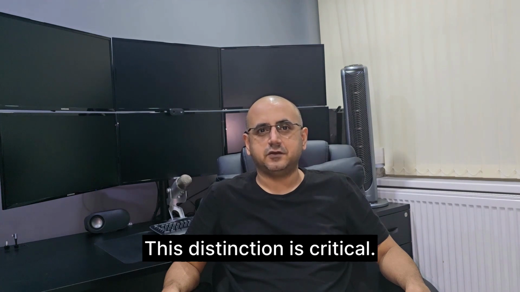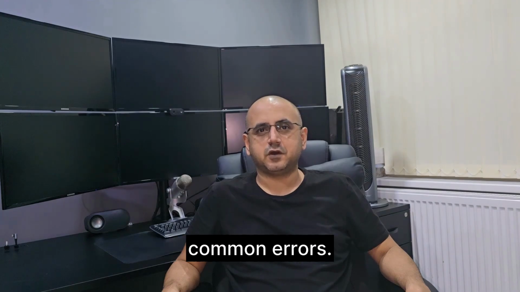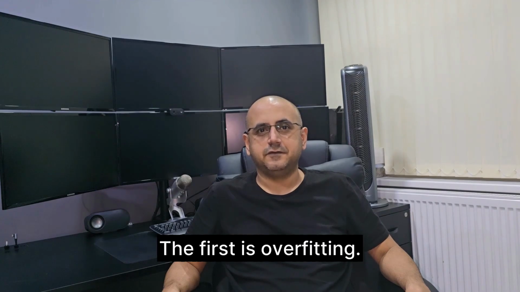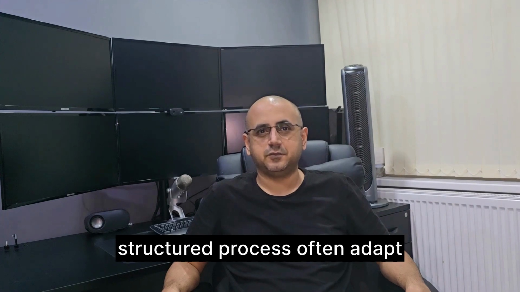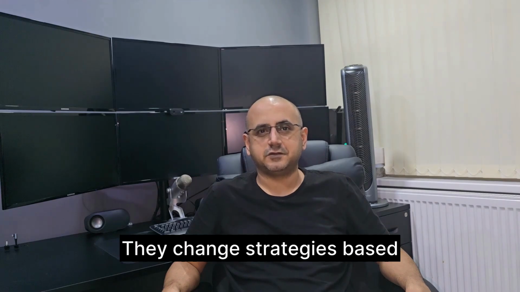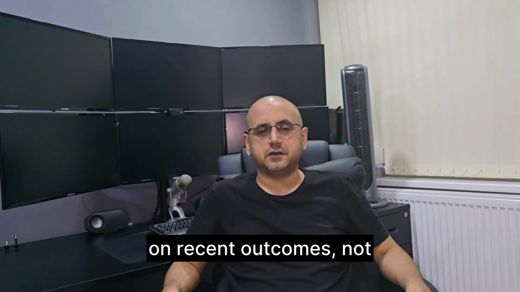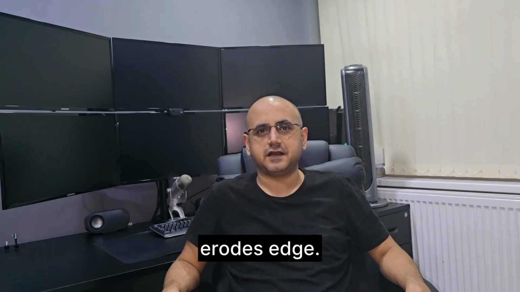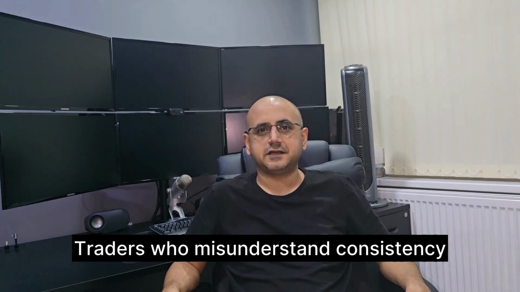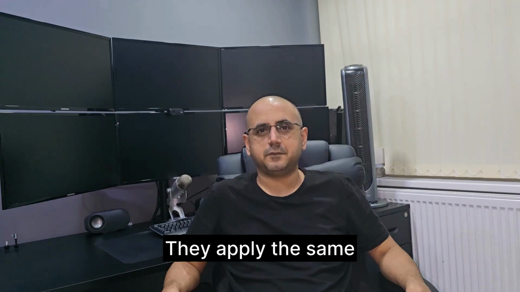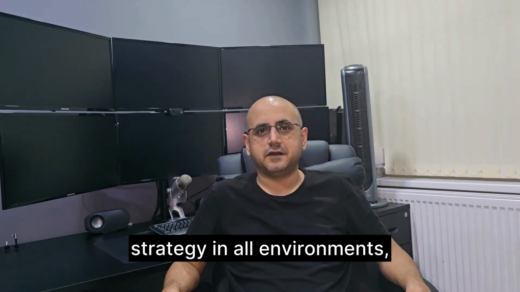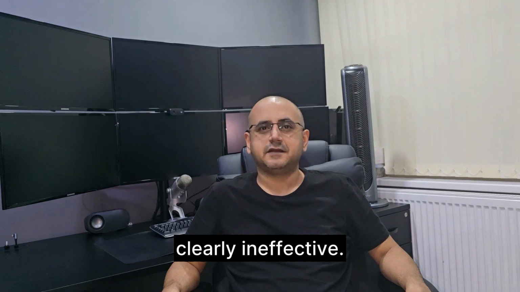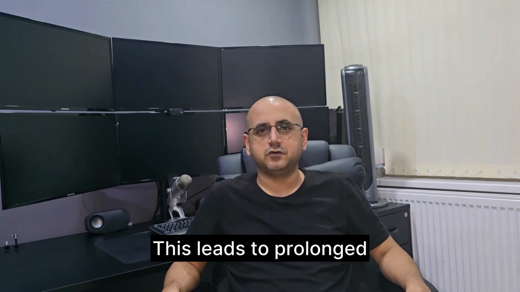This distinction is critical because it prevents two common errors. The first is overfitting. Traders who lack a structured process often adapt randomly. They change strategies based on recent outcomes, not underlying conditions. This creates inconsistency and erodes edge. The second is rigidity. Traders who misunderstand consistency refuse to adapt. They apply the same strategy in all environments, even when it is clearly ineffective. This leads to prolonged drawdowns.